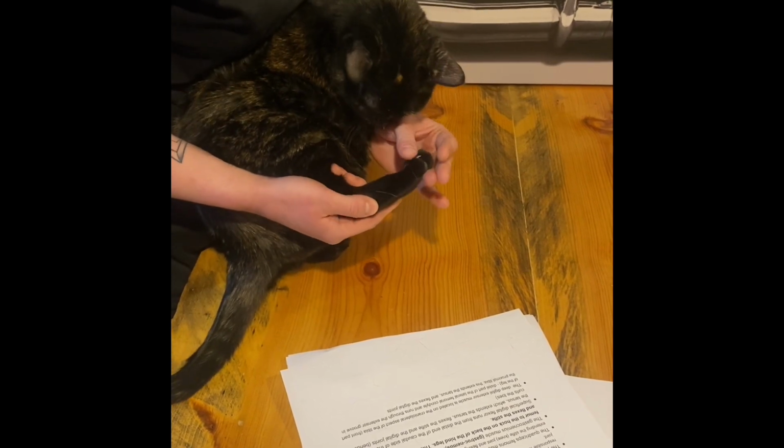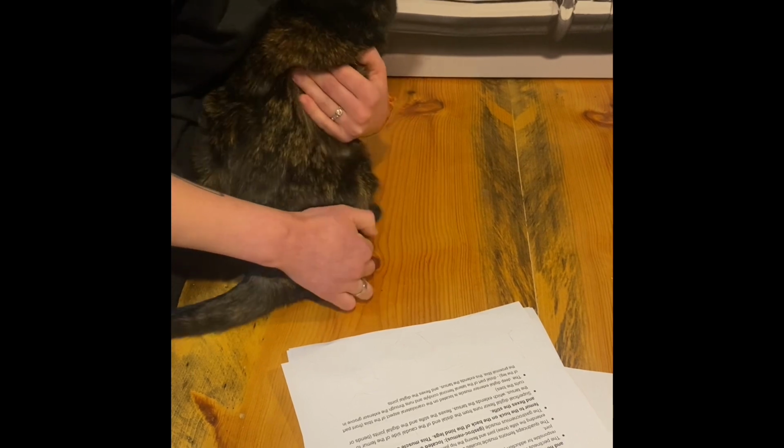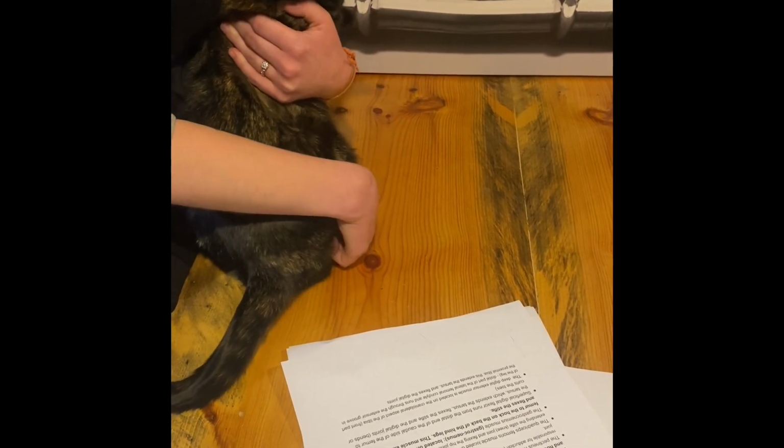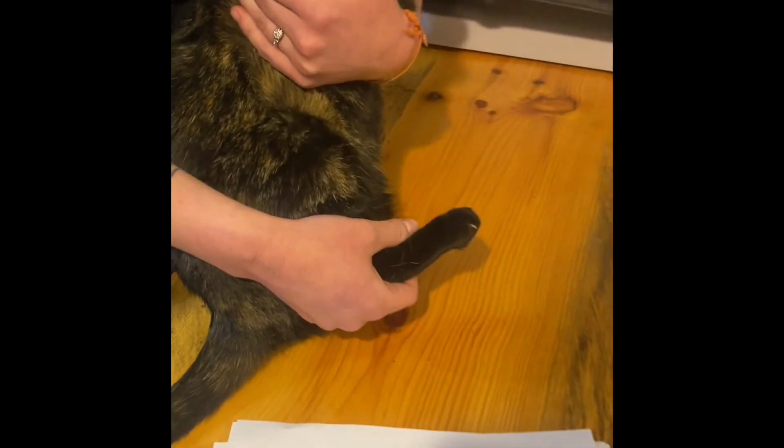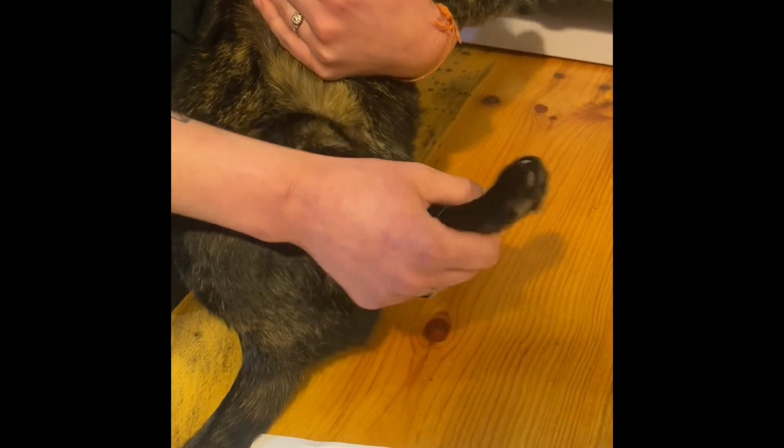The deep digital extensor muscle is located on the craniolateral aspect of the tibia and the distal part of the lateral femoral condyle, and runs through the extensor groove in the proximal tibia to extend the tarsus and flex the digital joint.